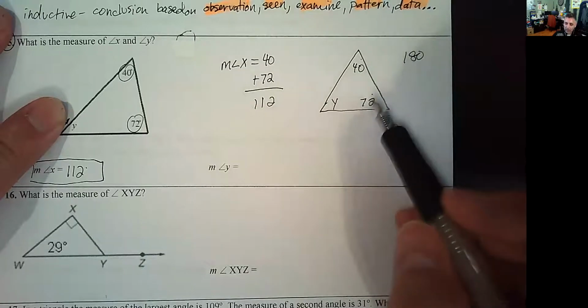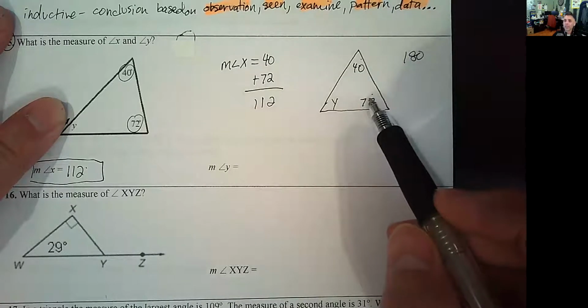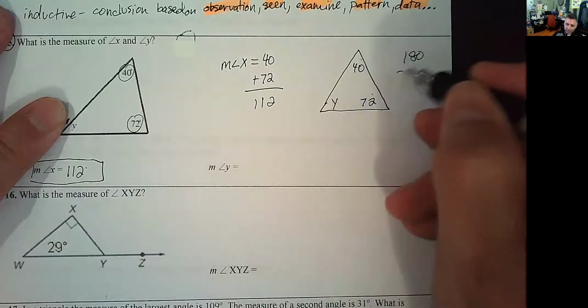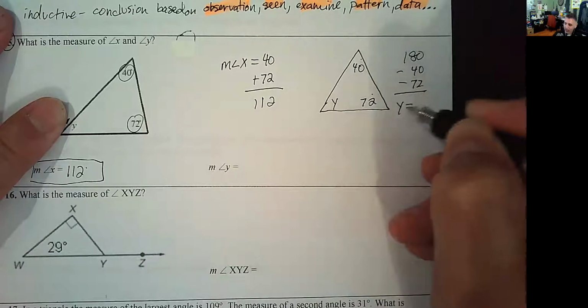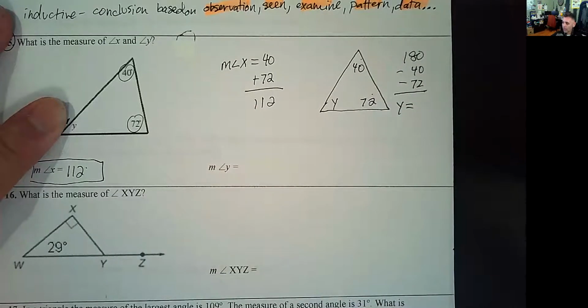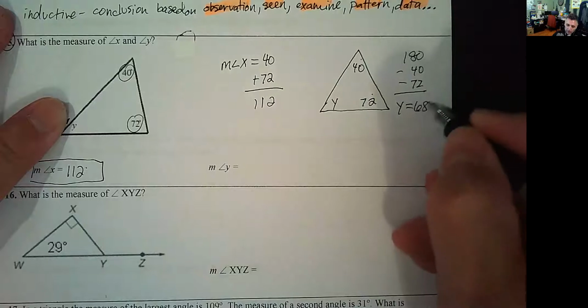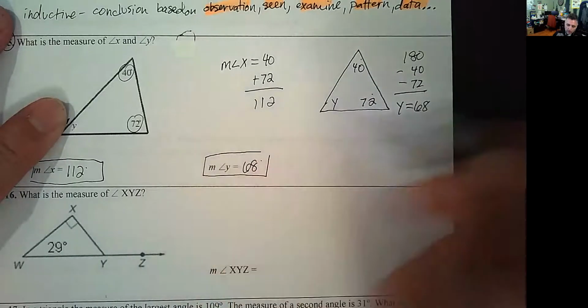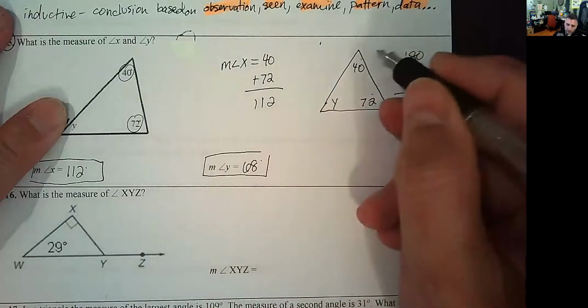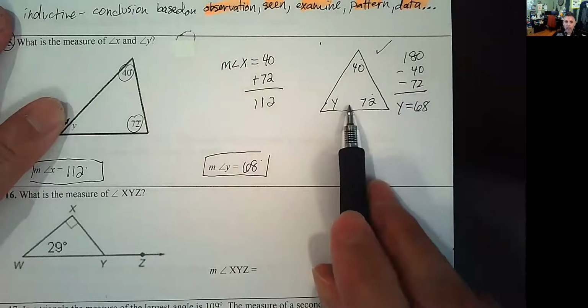If I know two of them, this is how I find the third one. Subtract the two I know, and I'll be left with the one I'm looking for. So if you subtract those two, you get 68. So I know y is 68. So this is one method to find the value of y.